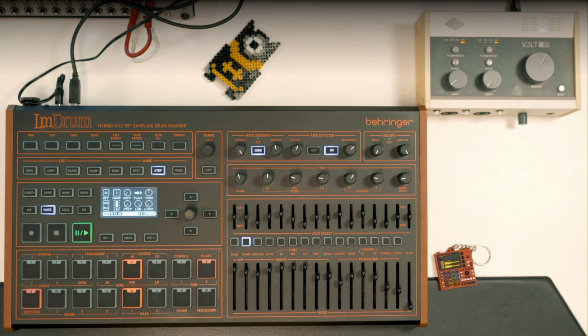Today we're going to integrate the Behringer LM Drum into Cubase the quick and dirty way. Just two audio inputs, no fancy routing, and full control. I'll show you how to connect it, get both audio and MIDI working, sync it perfectly to your DAW, and even use the LM Drum as a MIDI pad controller for your virtual drum instruments. So if you've got a small interface but want a big workflow, this one's for you. Let's get started.